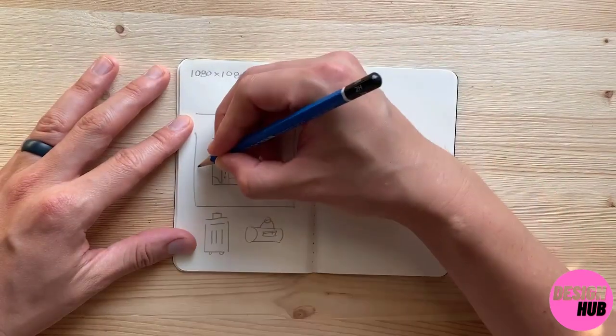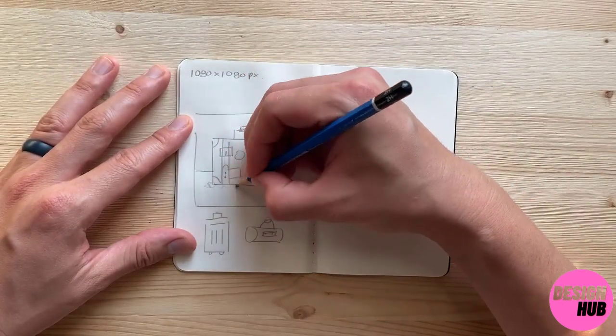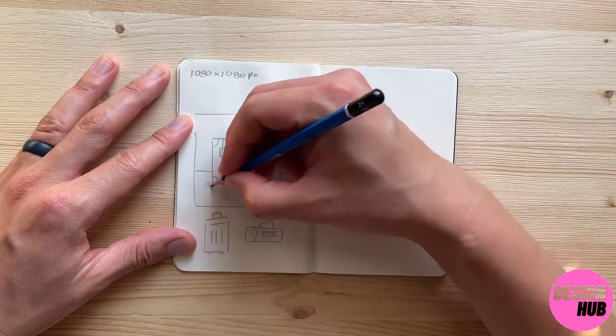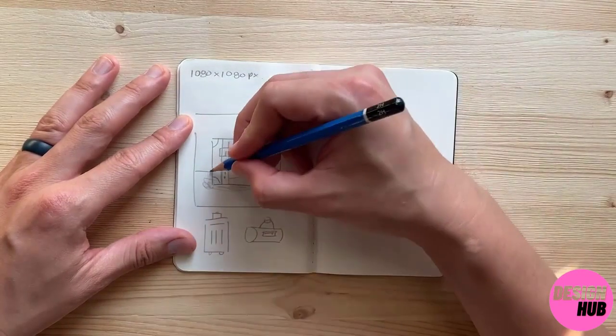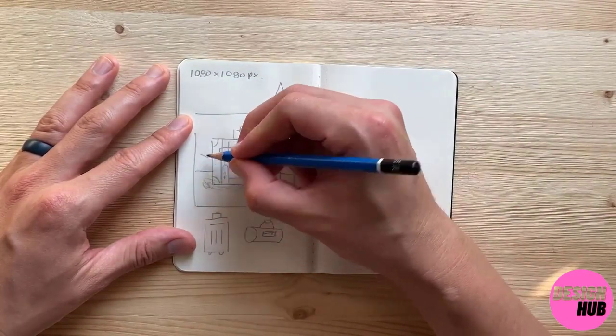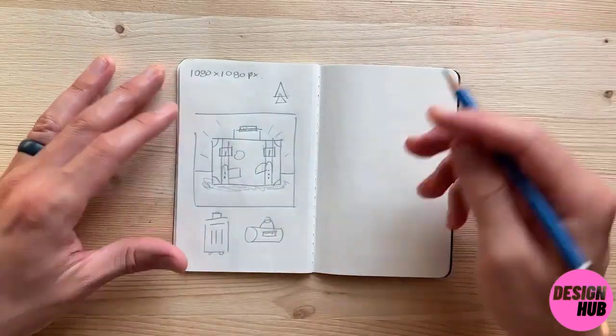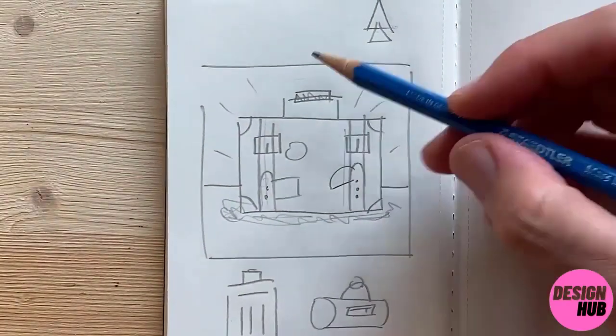And it's going to be living on a bit of a surface here. And I want to add some shadows. And I think that it could be highlighted as well. So maybe it's got a bit of shine in the background. And that's what we'll do. We'll draw this one out. I think this one's good to go.